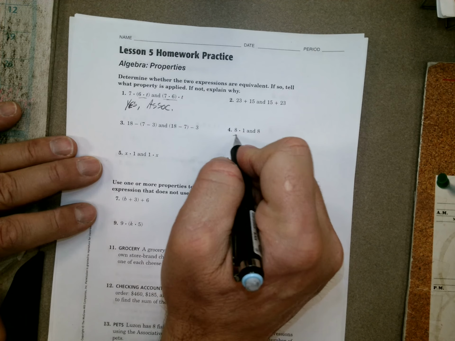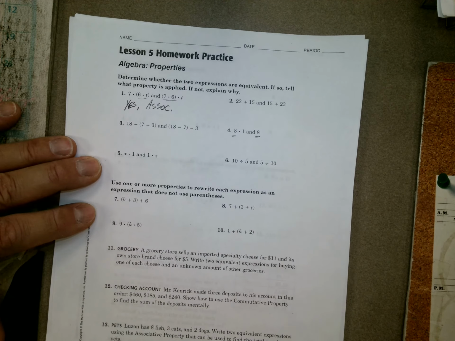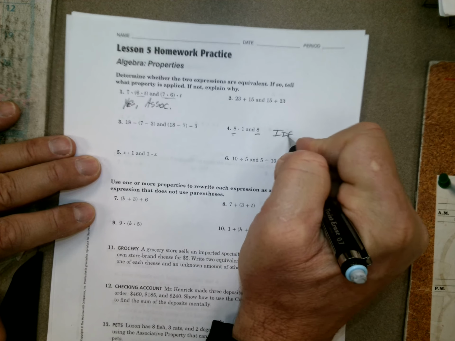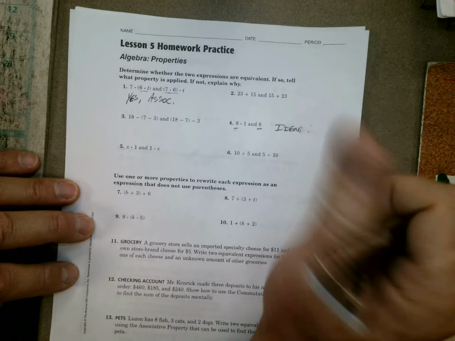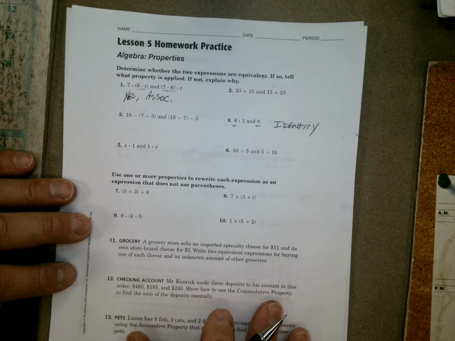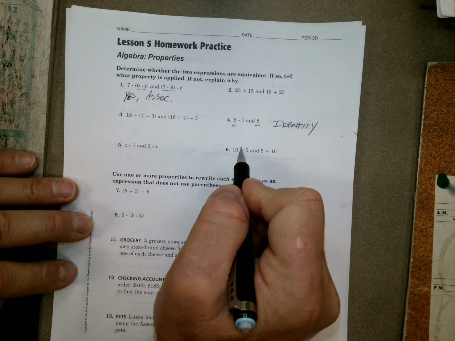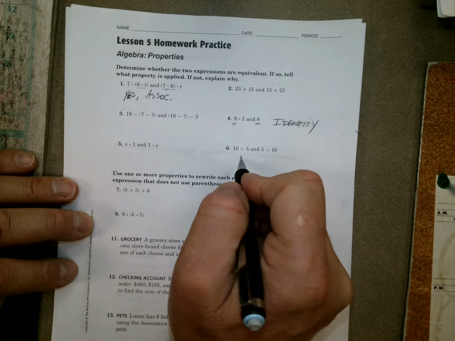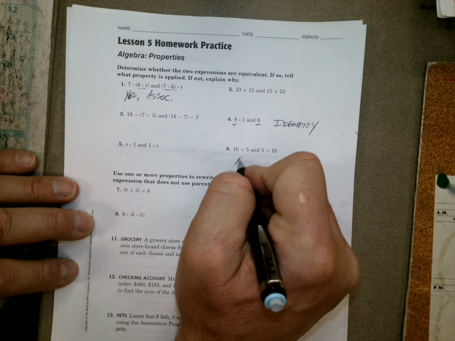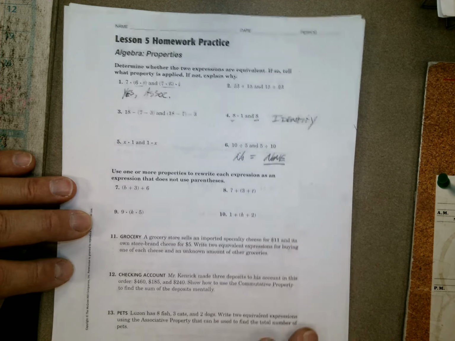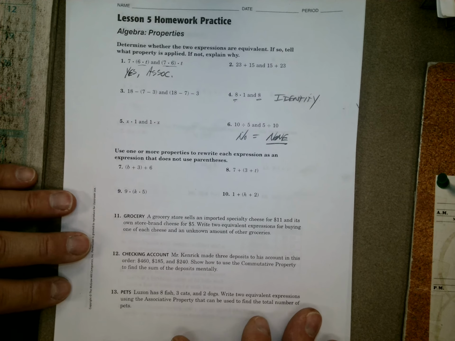We start with a number, we end with a number. Any number multiplied by 1 keeps its identity, so that's the identity property. I guess that's not right. Identity, I-D-E-N-T-I-T-Y. What property would this be? 10 divided by 5 and the same as 5 divided by 10. Is that so? No. This is 2. This is 5/10. So no, they are not equal, and it is no property. None. So there can be that situation where that occurs.